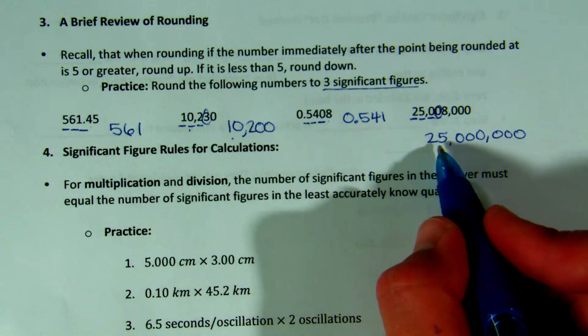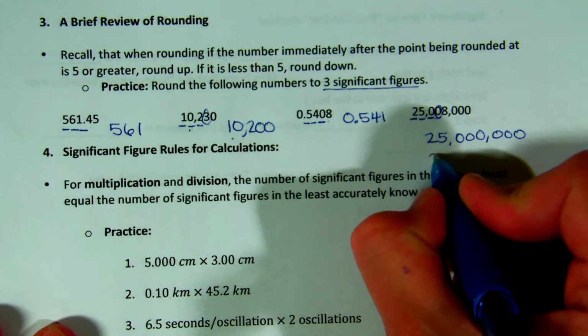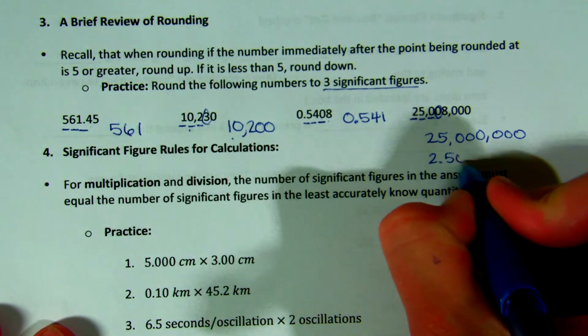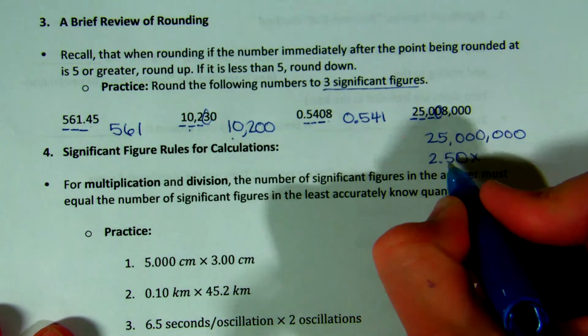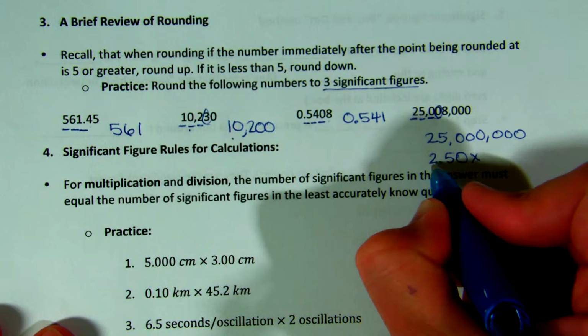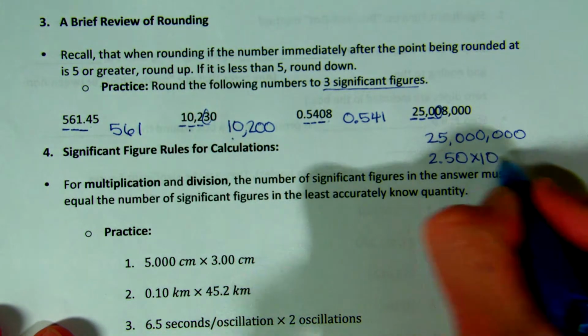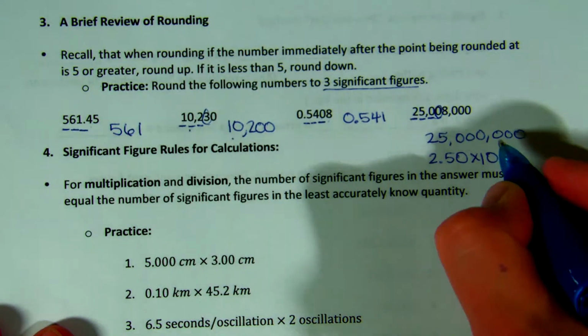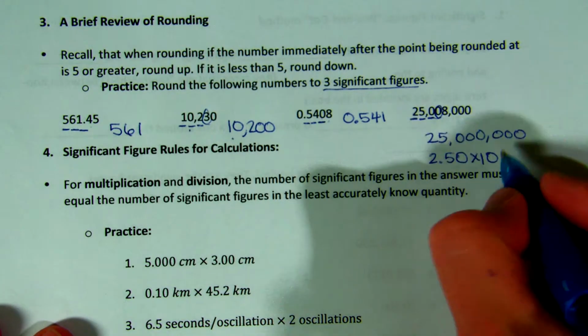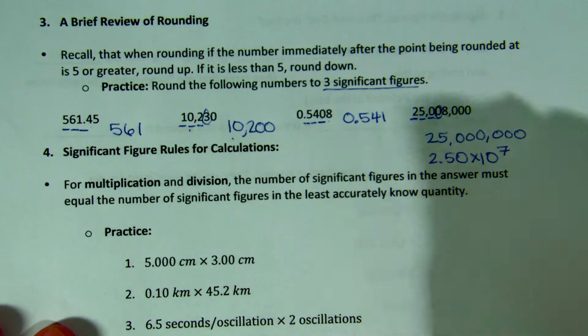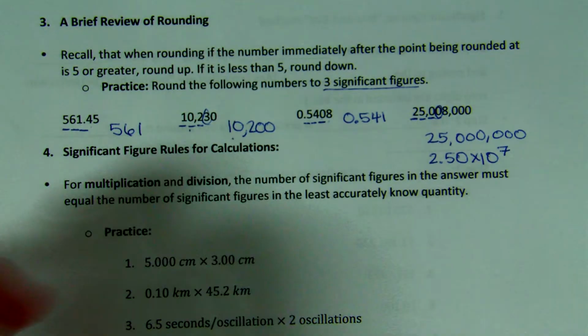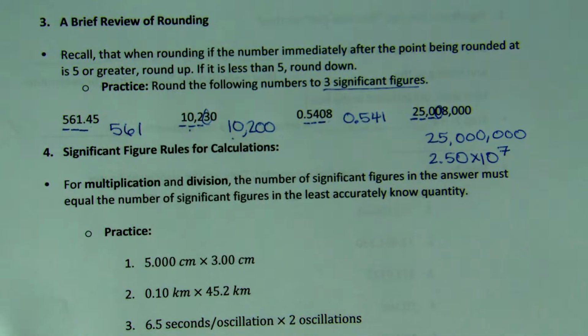This would be an example of where you would be required to record your answer with scientific notation. So I can write 2.50, 3 significant figures there, times 10 to the 7th. That makes it equivalent to 25 million, but shows a precision of 3 significant figures.